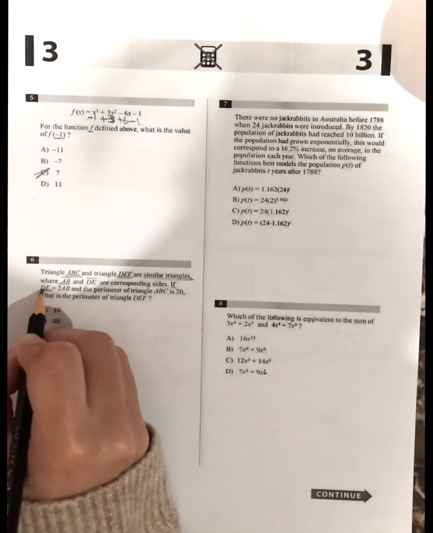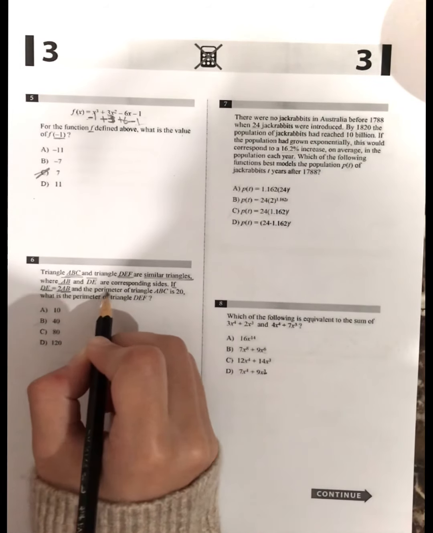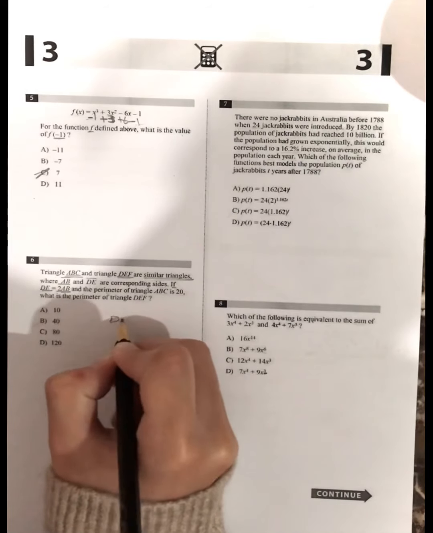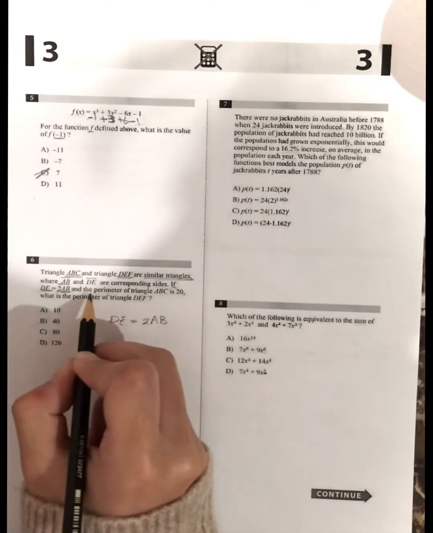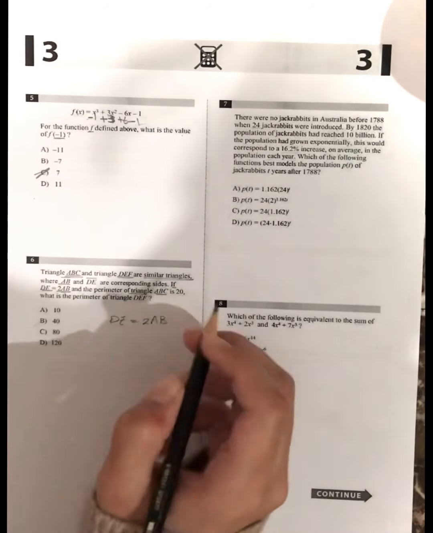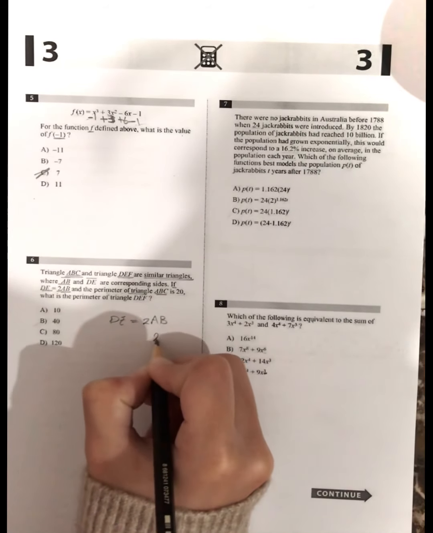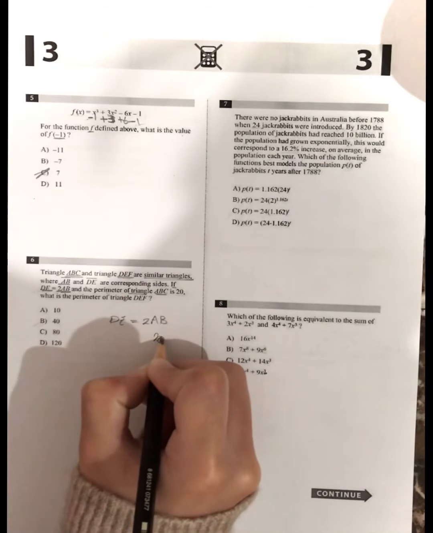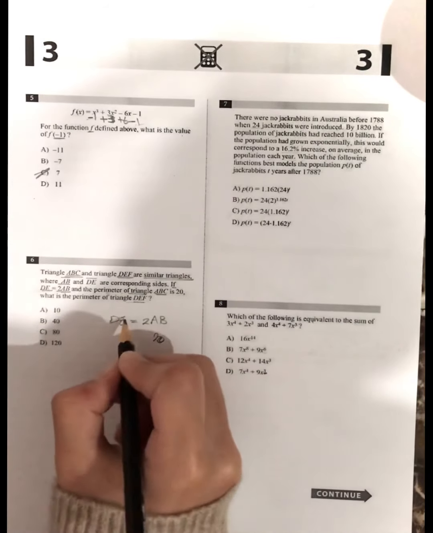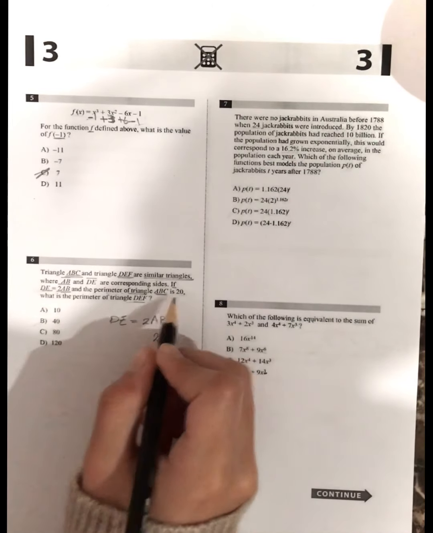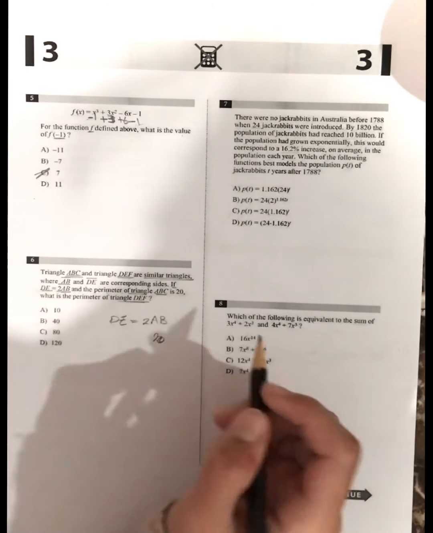If DE equals 2 AB, this is our key. And the perimeter of triangle ABC is 20. And he, of course, will need the DEF perimeter. So what is the perimeter of triangle DEF?